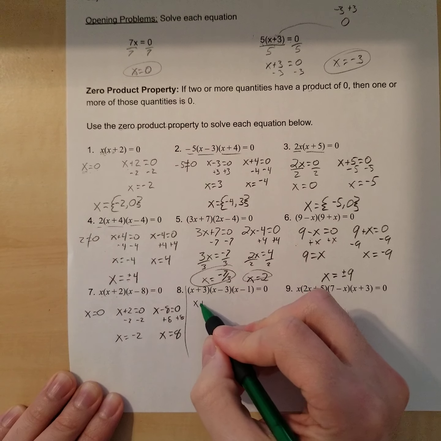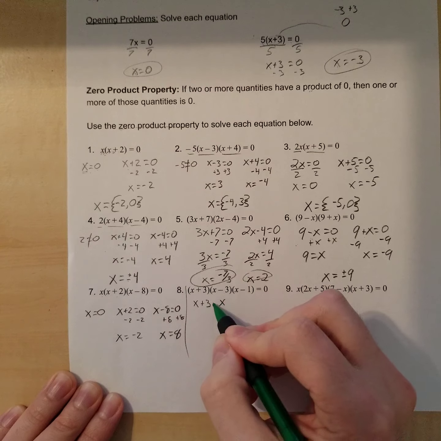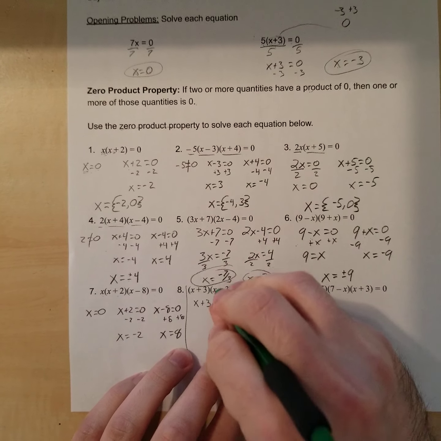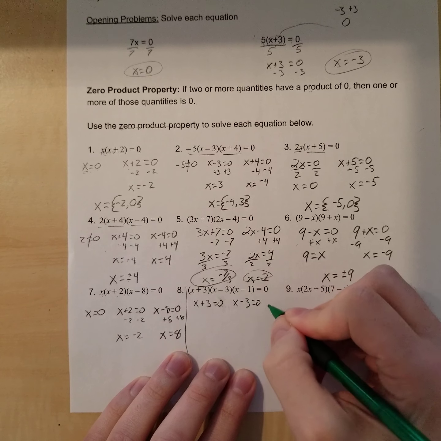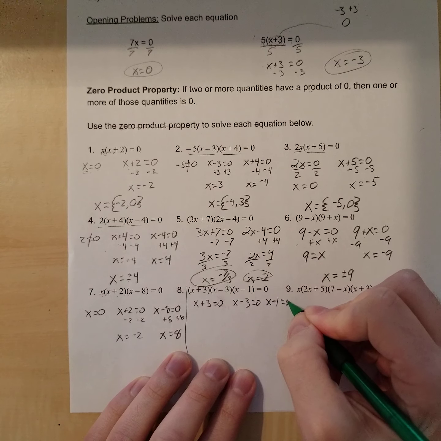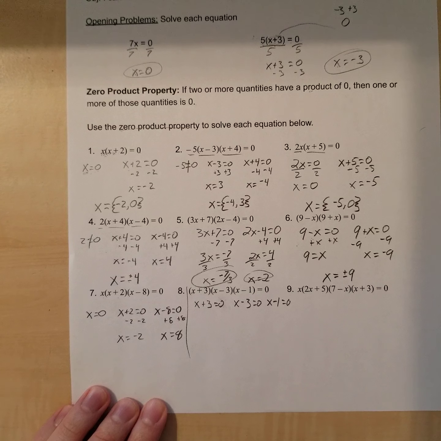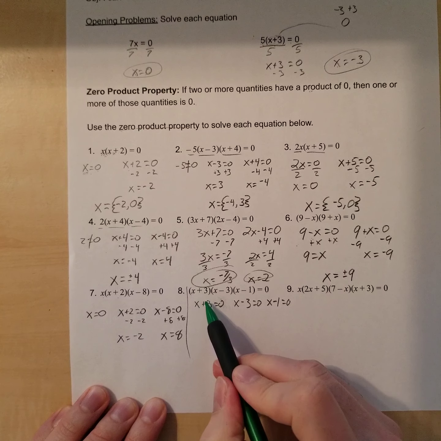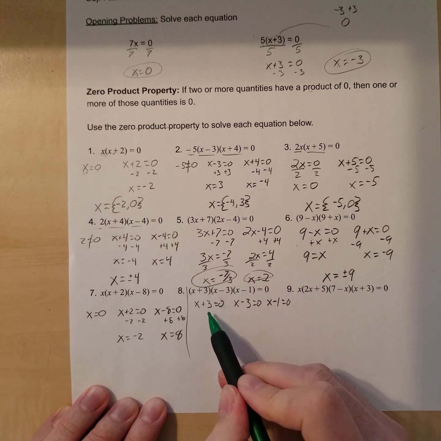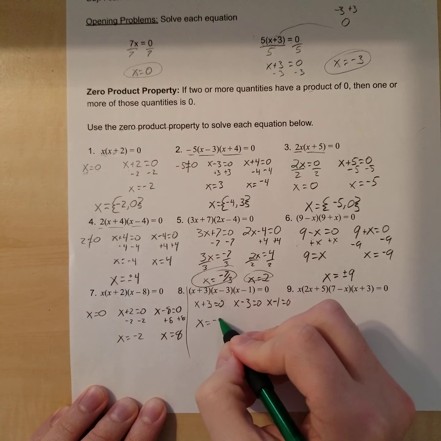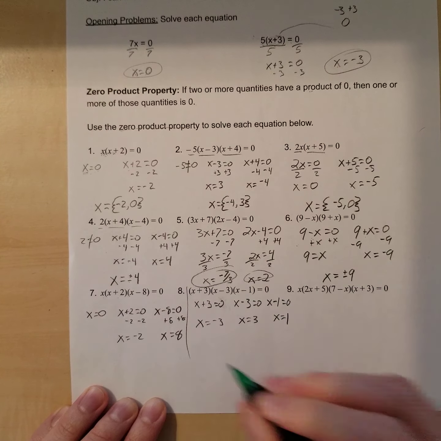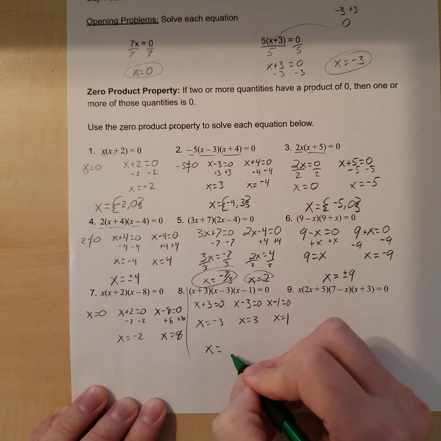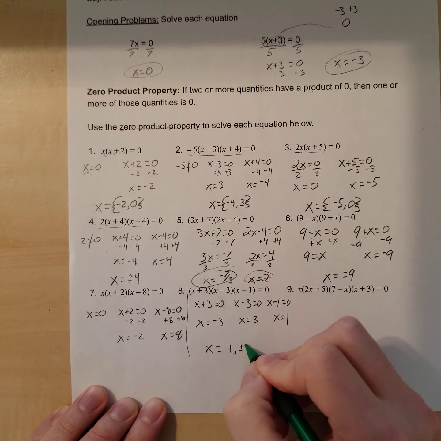Okay, 3 quantities here, x plus 3. We'll set that one equal to 0. X minus 3, and x minus 1. If I use my pattern and say that the result is always the opposite sign of the factor, I would have x equals negative 3, x equals positive 3, and x equals 1. I can put this in a solution set as x is equal to 1 or plus minus 3.